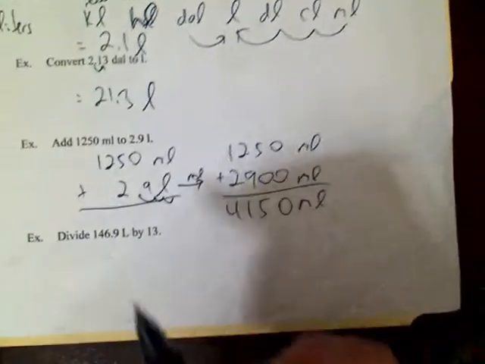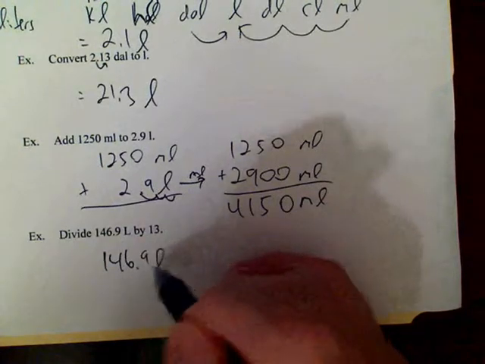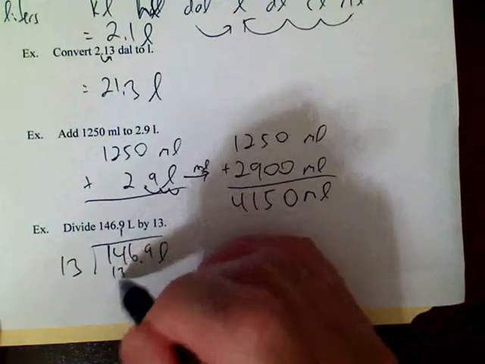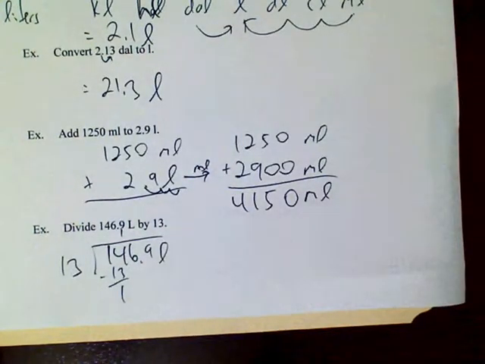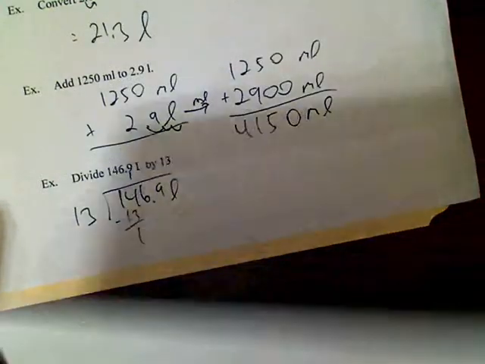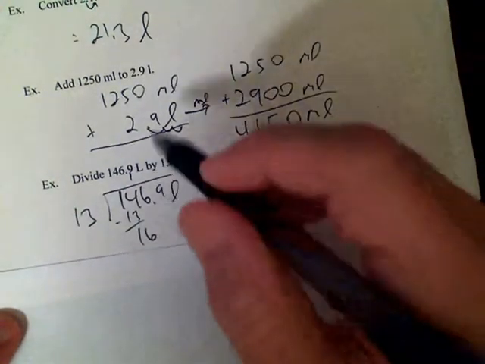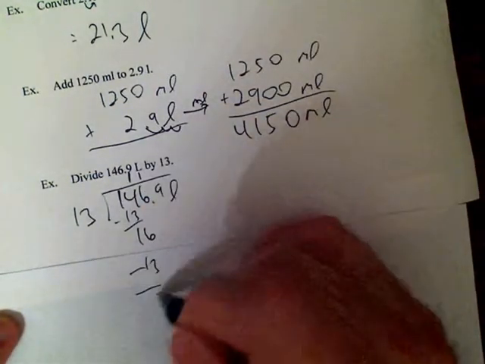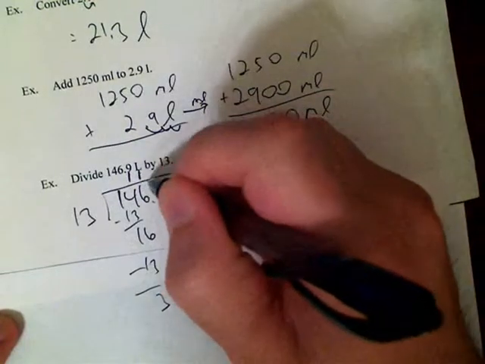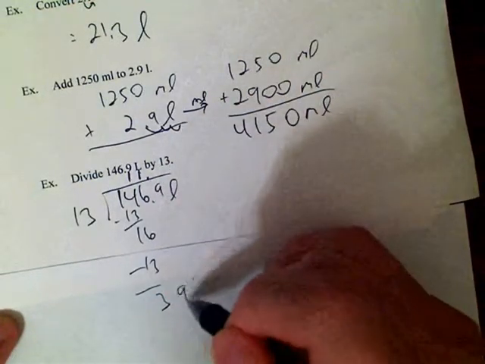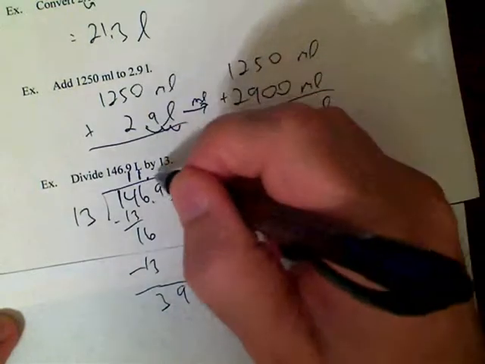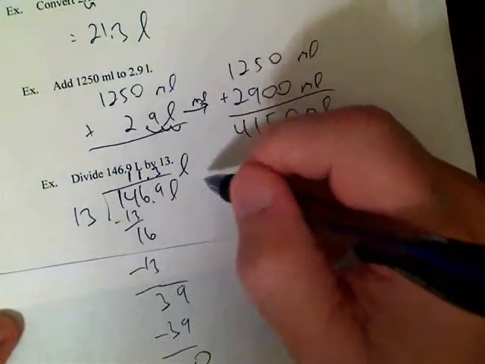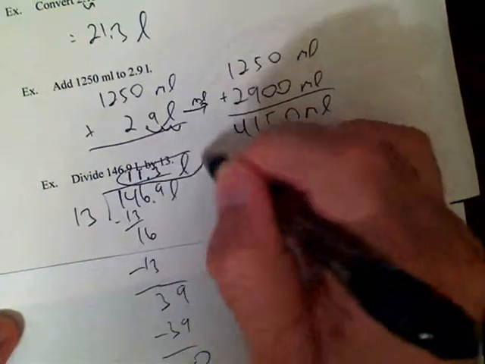Now let's divide 146.9 liters by 13. This is just straight up long division. Goes 1 time. If I had a calculator, it'd be a lot easier. 13 goes into 16 1 time. Now, keep in mind that decimal stays right there. Bring down the 9, 13 goes into 39 3 times. The answer is 11.3 liters. It's a good review of dividing decimals.